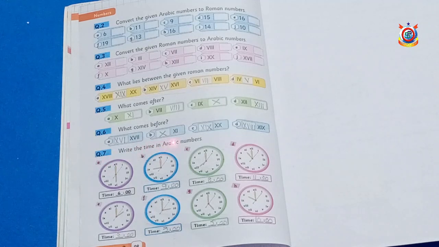Look at question number 7. Write the time in Arabic numbers. You have 8 clocks, colorful clocks. You will write its time in Arabic numbers, and in the clock there are Arabic numbers from 1 to 12. You will write the time in Arabic numbers, and in the clock there are Roman numbers. Okay, so the first one is done for you. In the Roman clock there is 6 o'clock. The time is 6 o'clock.